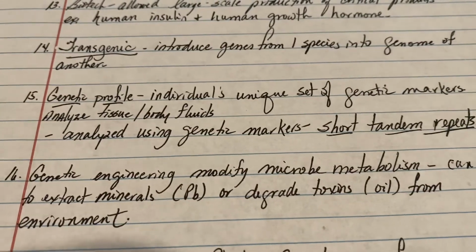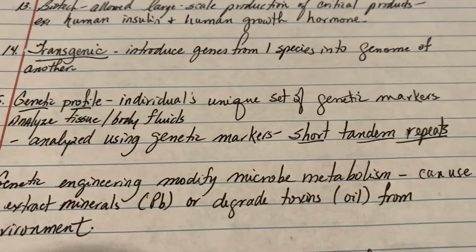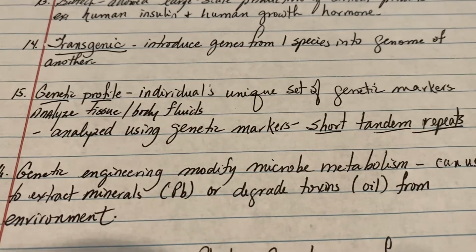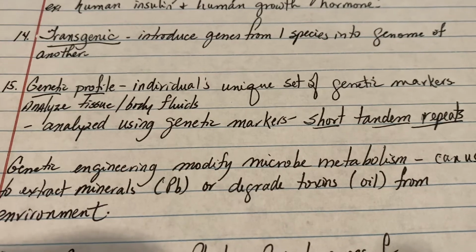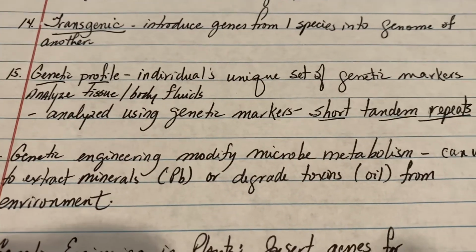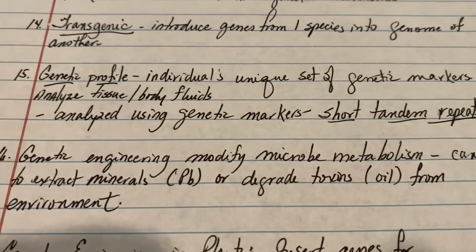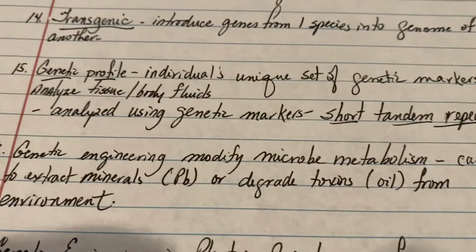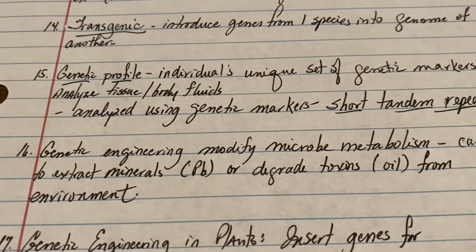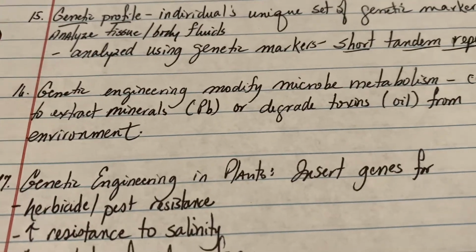Genetic engineering has also modified microbial metabolism, and we're able to use those microbes now to do things like extract minerals like lead from the soil or degrade toxins from the environment. Like if there's an oil spill, we have bacteria now that have been bioengineered to degrade that oil before it can harm the environment. Lots and lots of genetic engineering in plants.